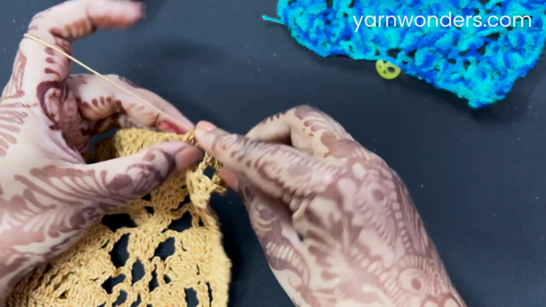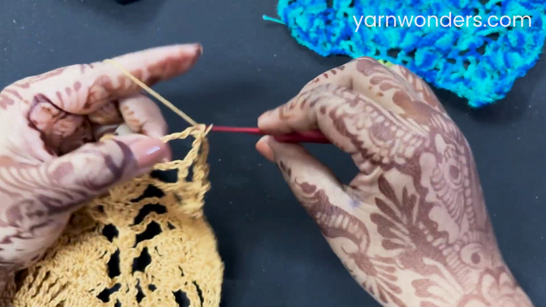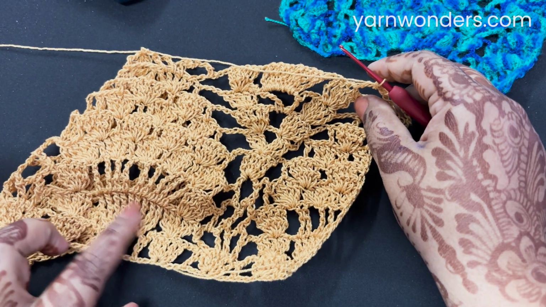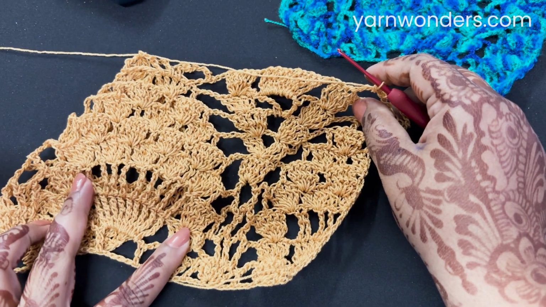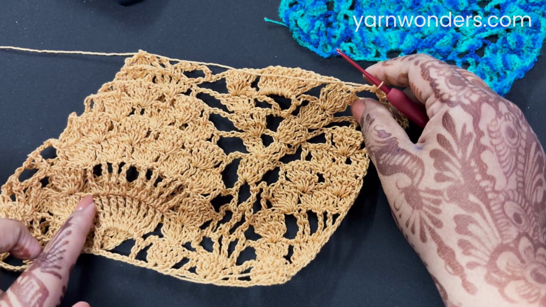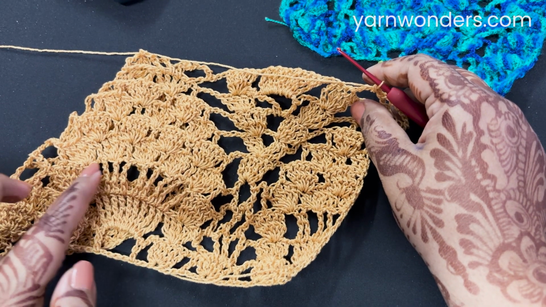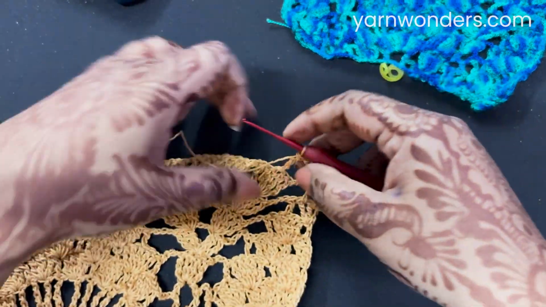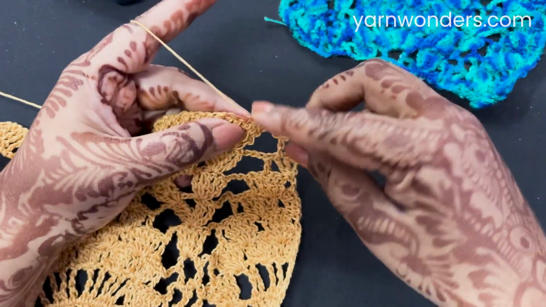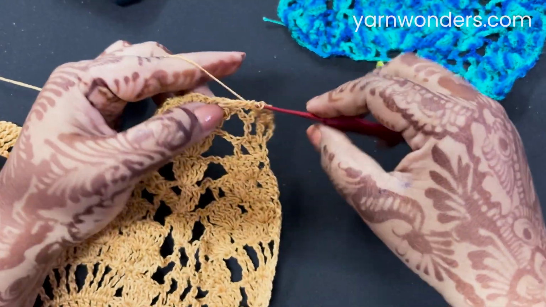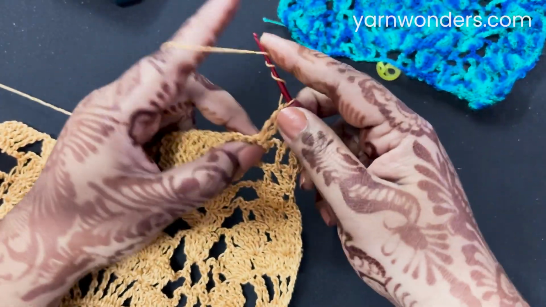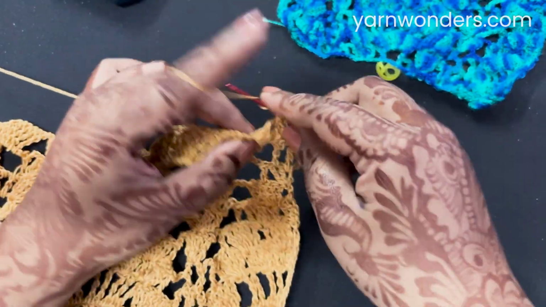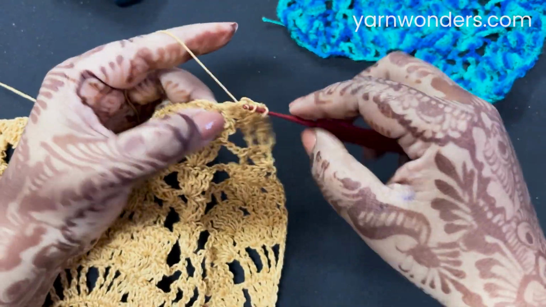So this is kind of like a repeat row of row number 3, where you add these chain ones in between these triple crochet stitches. So this is the first double triple crochet. The second row of double triple crochet we have done with one chains in between. So this is kind of like the repeat row of that one. So I'm just making a shell stitch on top of the third triple crochet.